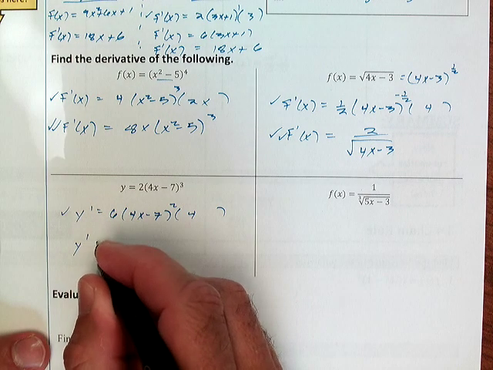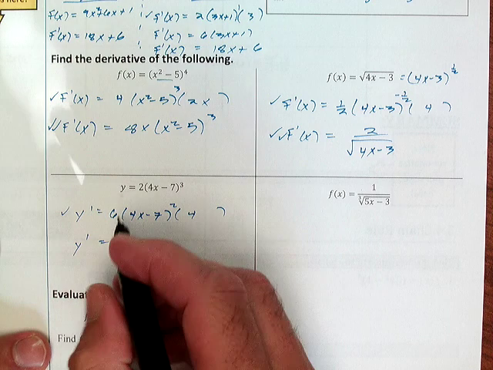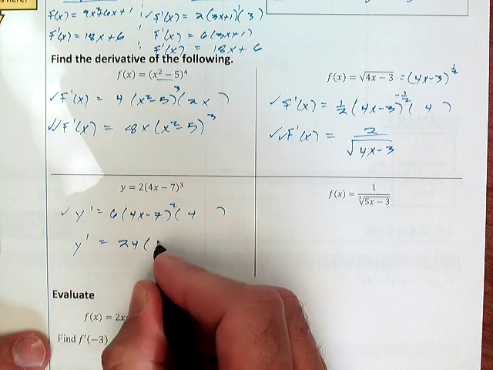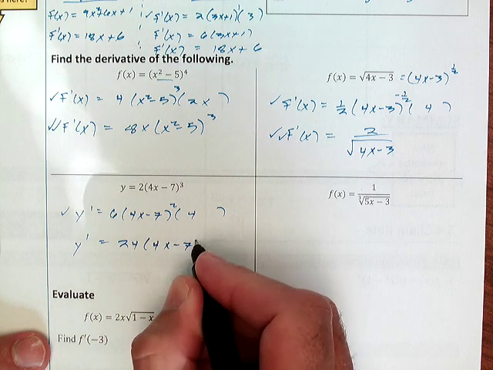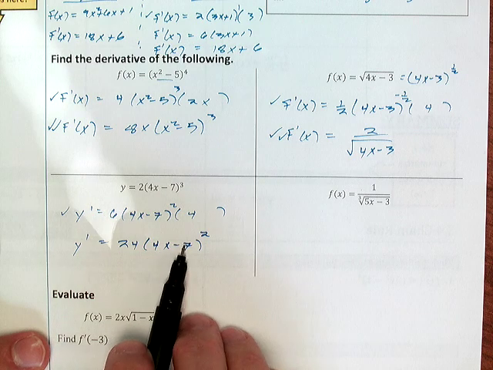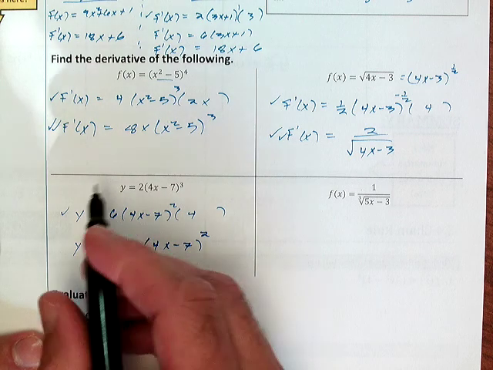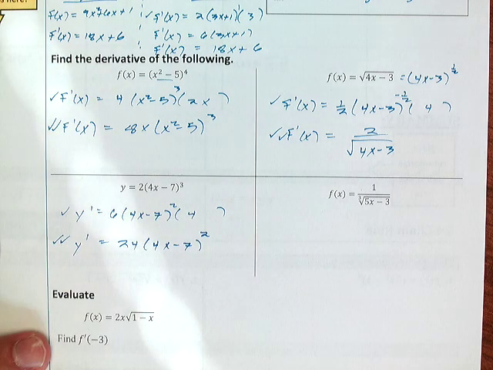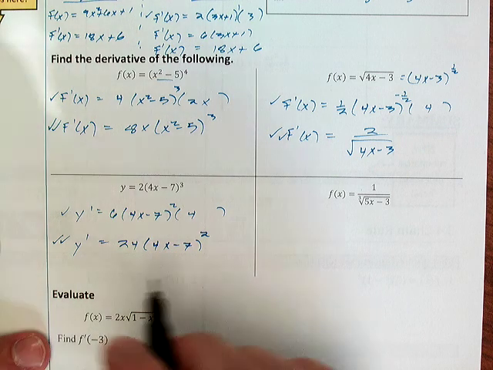A little simplifying goes a long way. That's 24 times the (4x minus 7) to the second, and that might be something you want to distribute out. It wouldn't take too long, wouldn't be too difficult, but I'm going to leave it as it is right now. Pretty good with that.